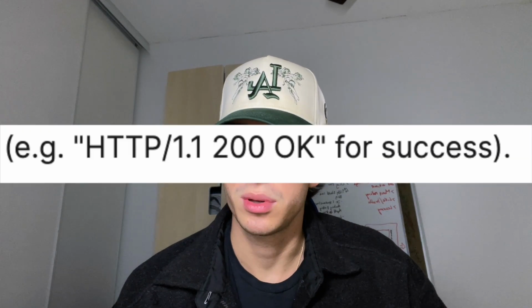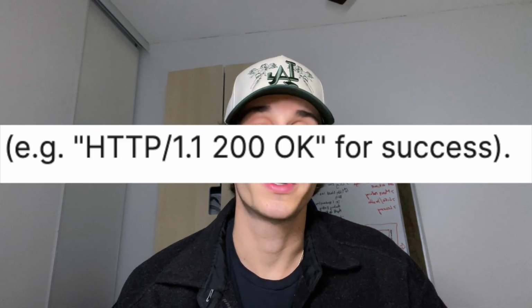Web servers wait for client request messages, process them when they arrive, and reply to the web browser with an HTTP response message. The response contains a status line indicating whether or not the request succeeded, for example, HTTP 200 OK for success. The body of a successful response to a request would contain the requested resource, for example, a new HTML page or an image, which could then be displayed by the web browser.